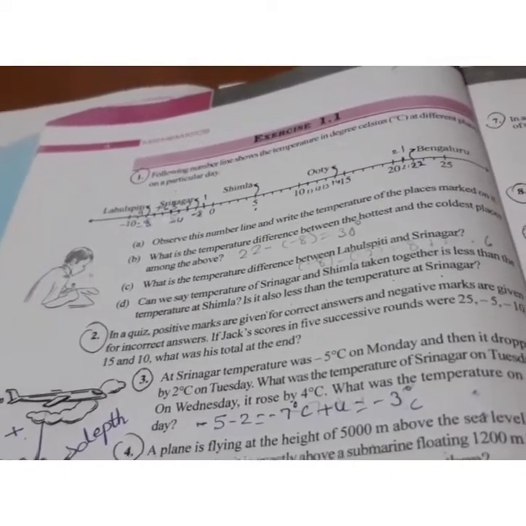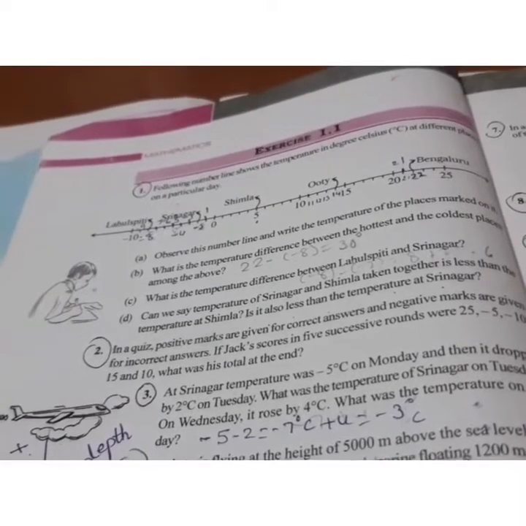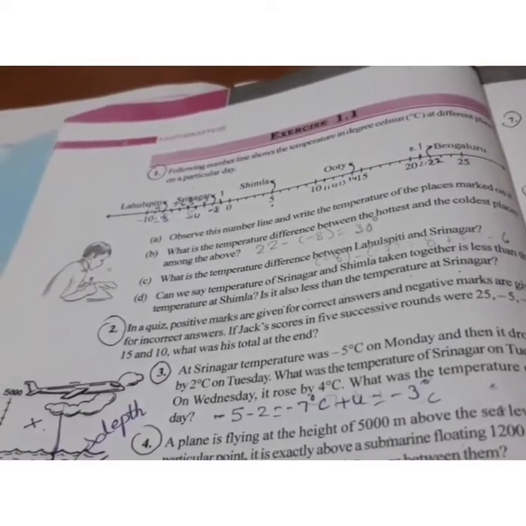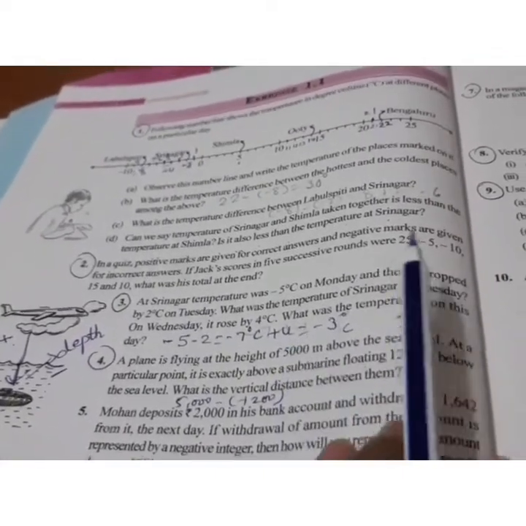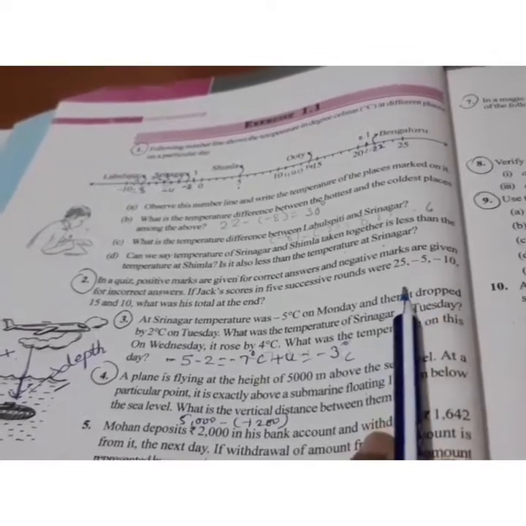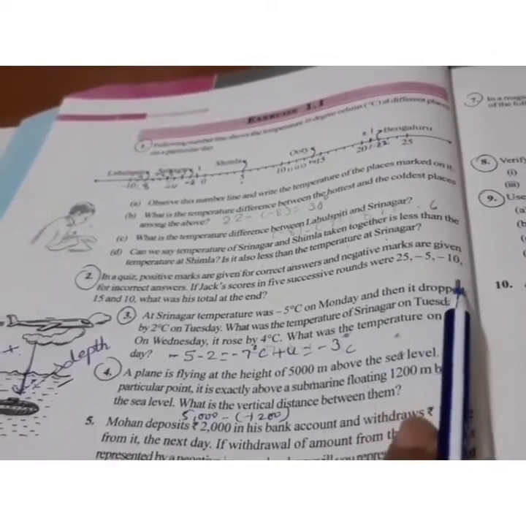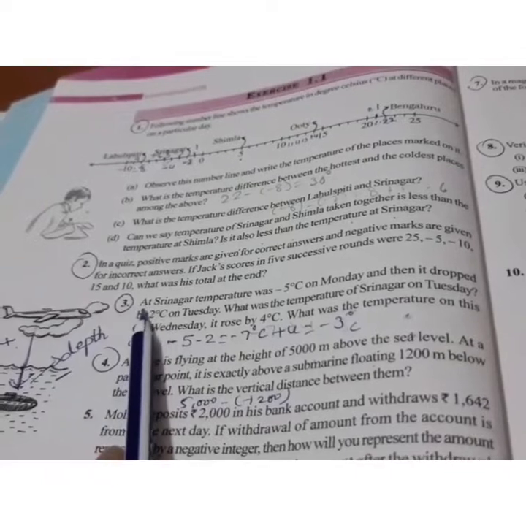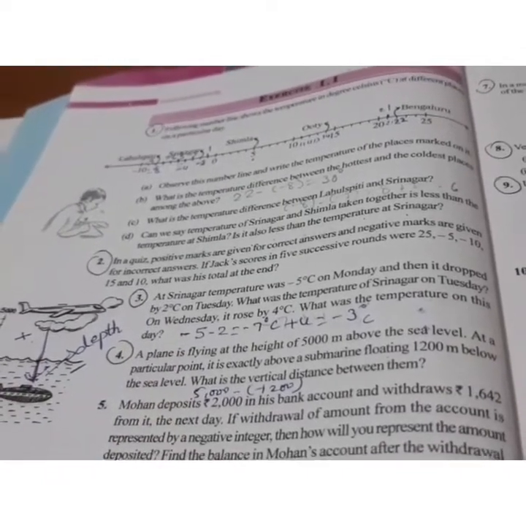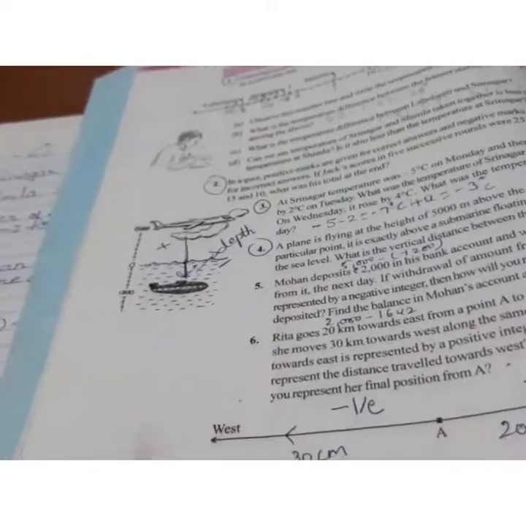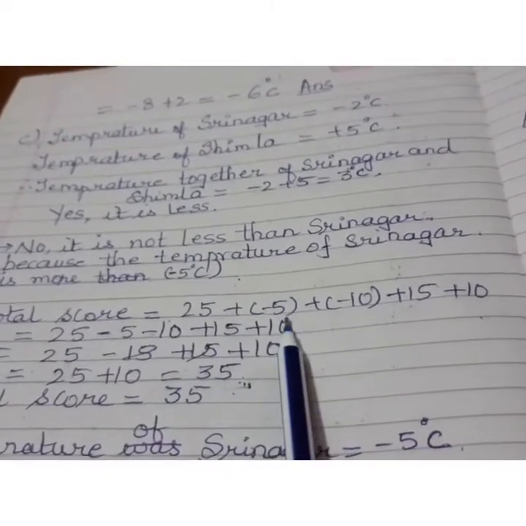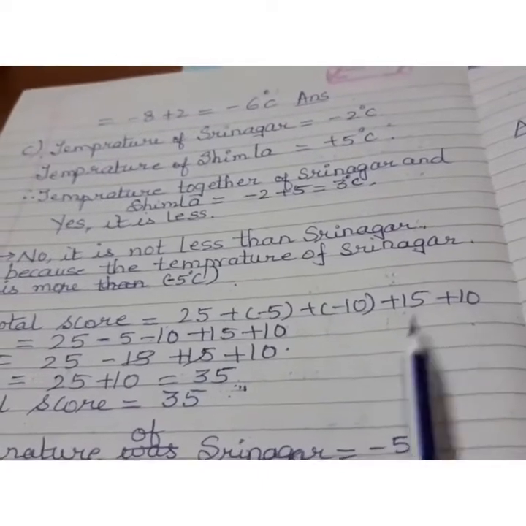That means if the answer is correct, marks will be added, and if it is wrong, that many marks will be cut. In this way, Jack's score is given for 5 successive rounds. How many marks did he get in the rounds? 25, 5, -5, -10, 15 and 10 respectively. So we have to find the total. What is the total at the end of the quiz competition? So what we have to do is add all these scores that he has got. Now the total score is 25 plus -5 plus -10 plus 15 and plus 10.